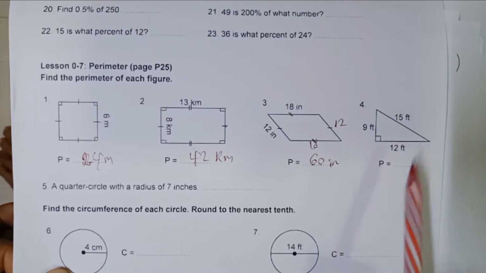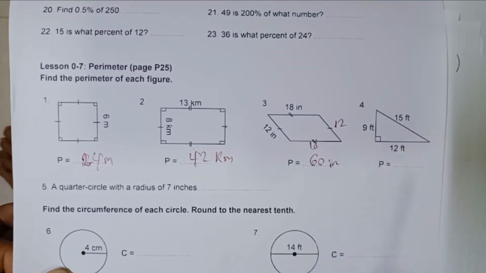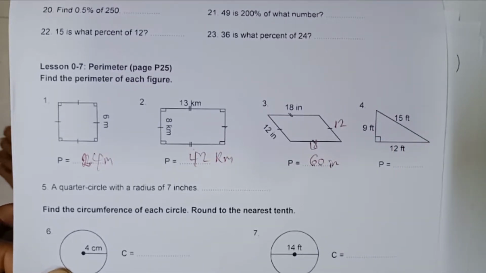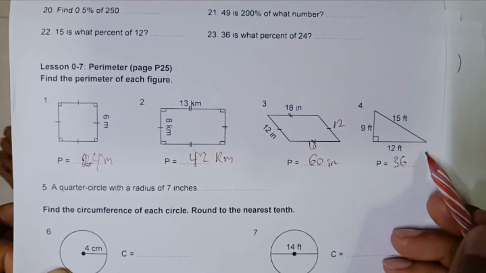For the triangle, 12 plus 9 plus 15, the distance around the figure. 9 plus 12 plus 15 will give you 36. This is in feet.